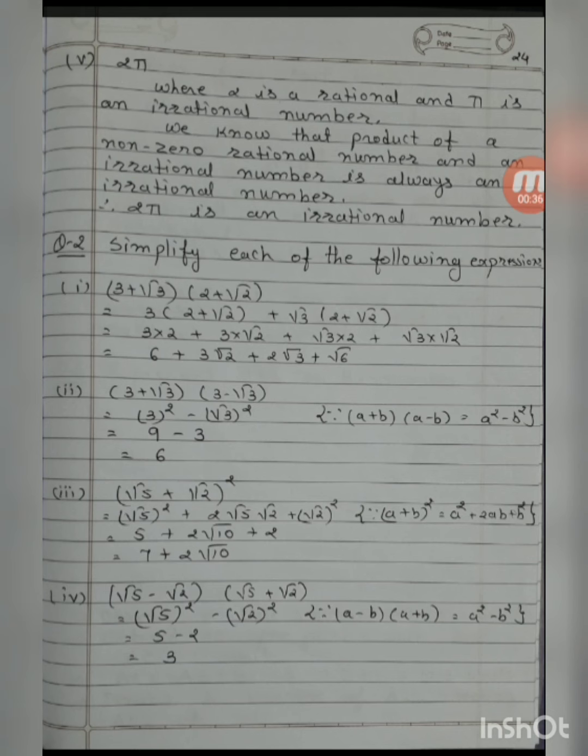3 multiplied by 2 plus 3 multiplied by √2 plus √3 multiplied by 2 plus √3 into √2. And then we get the answer 6 + 3√2 + 2√3 + √6. Now the second one: (3 + √3) in the first bracket, (3 − √3) in the second bracket. Here our operation is (a + b)(a − b).